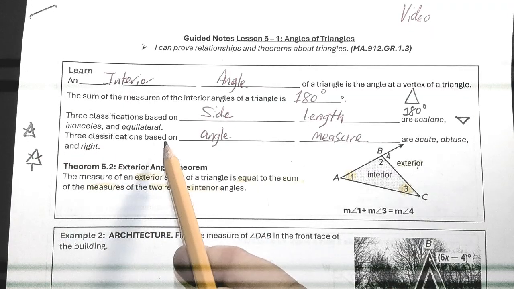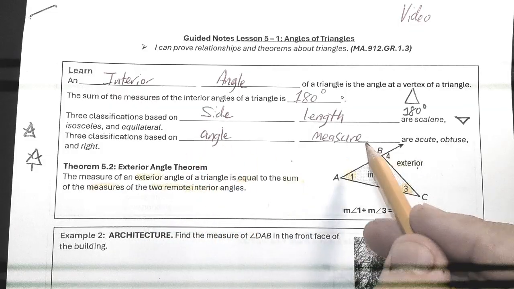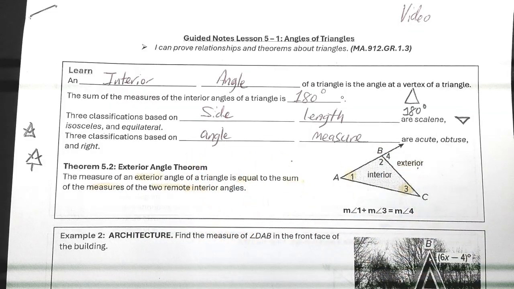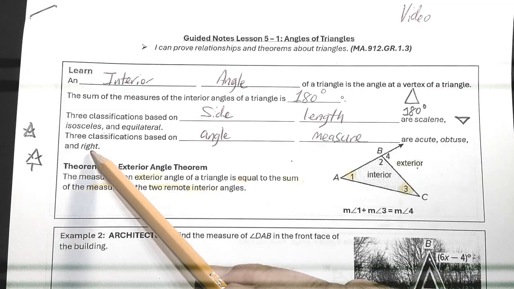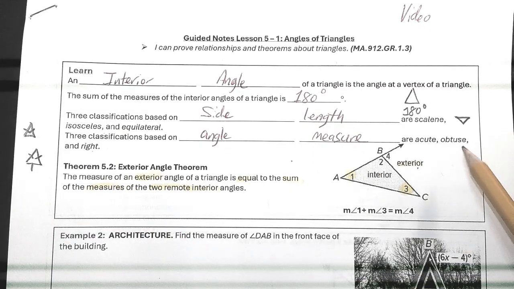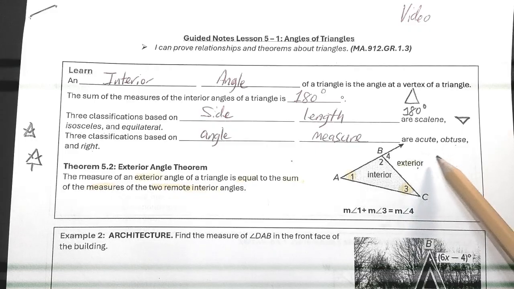All right, and three classifications based on angle measure, so acute, obtuse, and right. So obviously, if you have a right angle, you have a right triangle. If you have an obtuse, that would be an obtuse triangle. And if your triangle has neither an obtuse or a right angle, then it's an acute triangle.